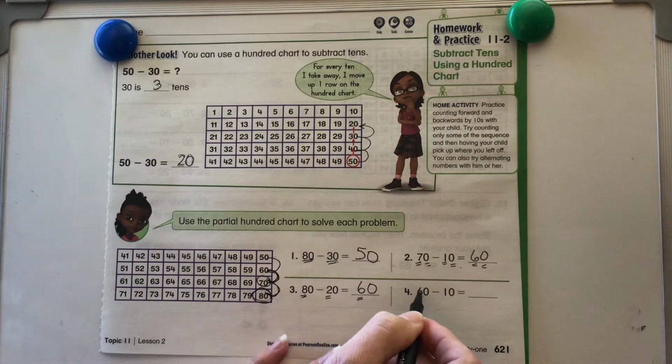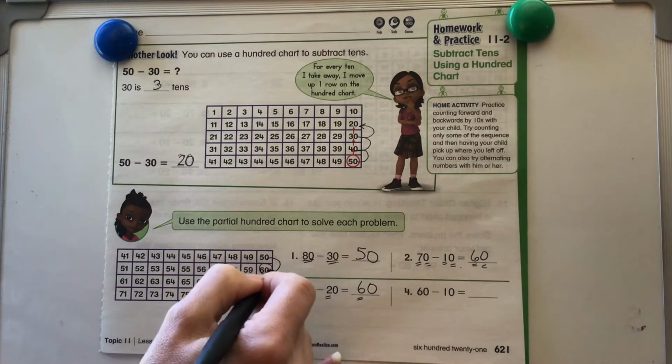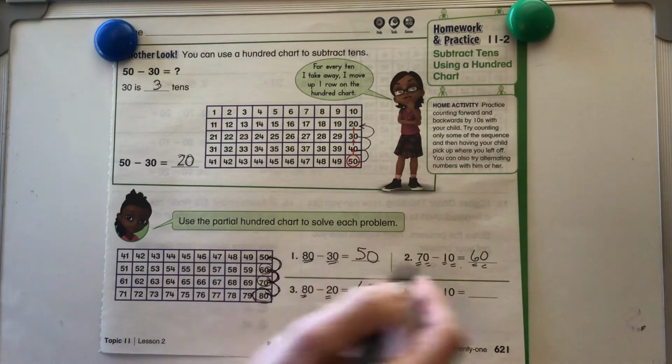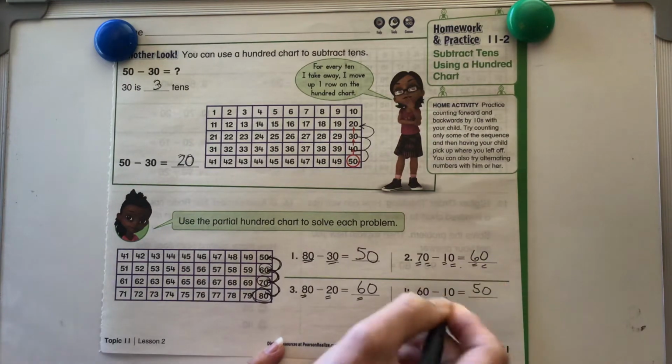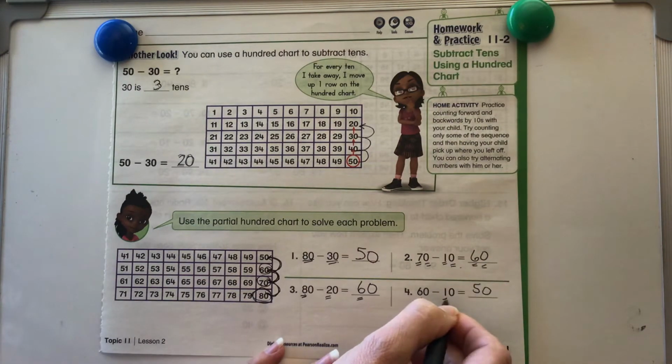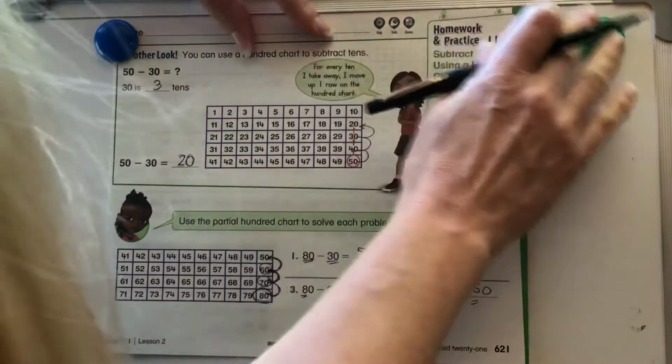Okay? And 60 minus 10. 60 minus 10, I just go up one row, puts me at 50. And again, I can check it. 6 minus 1 is 5. Okay? Let's go ahead and go to the back page.